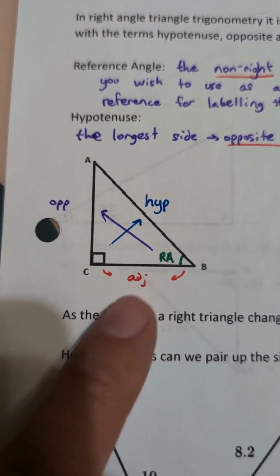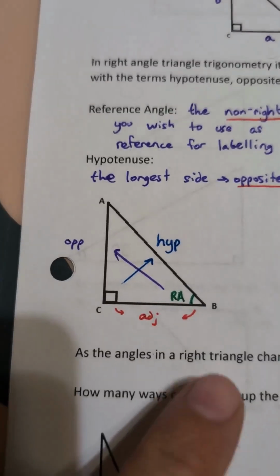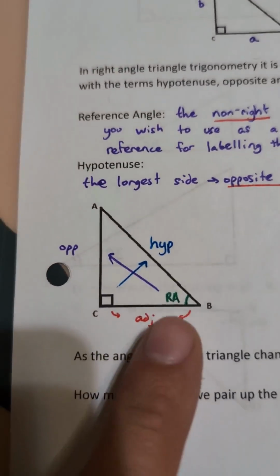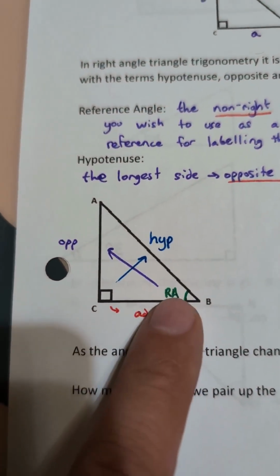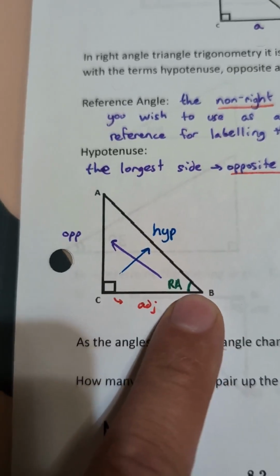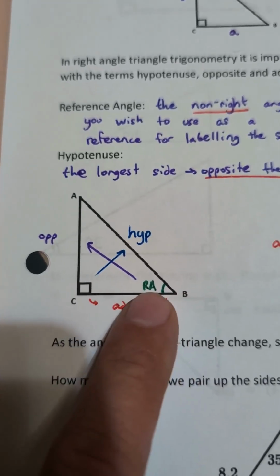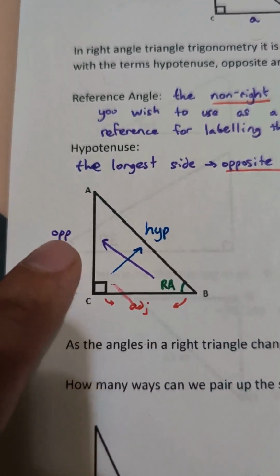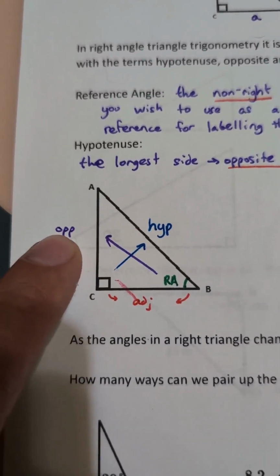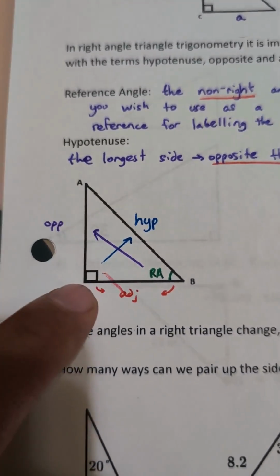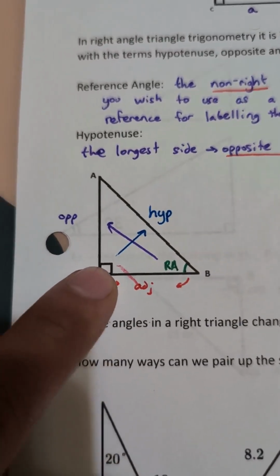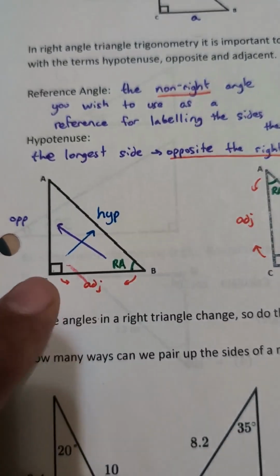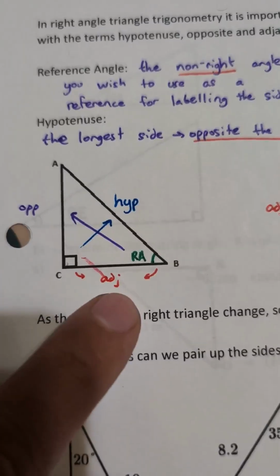And so depending on where we pick the reference angle, the sides are going to change. So here in this first triangle, again, you get to pick. So I've chosen B is going to be my RA, my reference angle. And if I do that, opposite is always the side across the triangle. Oops, I smudged it. Across the triangle from the reference angle. So this has to be the opposite side. The hypotenuse is directly across from the right angle. Always, always, always. It's always that longest side. And then the adjacent is the other side, or the one that's between the right angle and the reference angle.